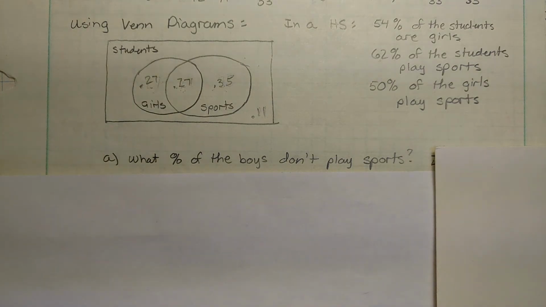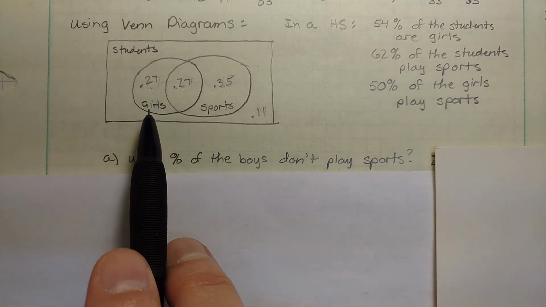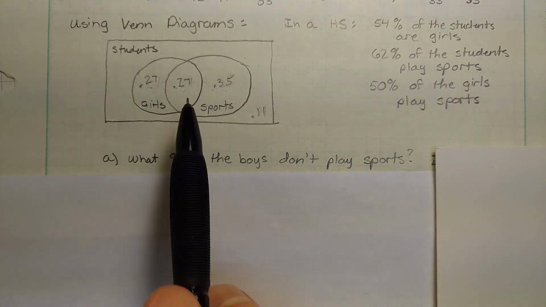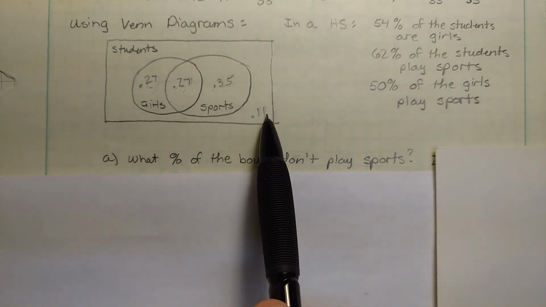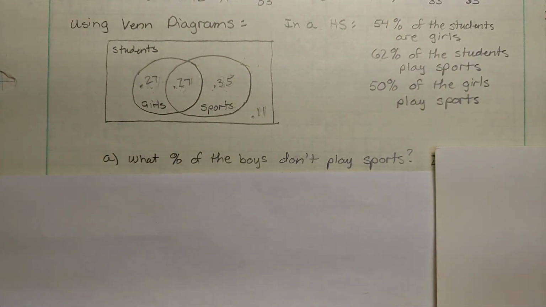So the total category is boys, and the numerator has to be boys that don't play sports. So what I see here is that I've got 0.27 here. Girls are not in the playing sports category, but for the boys to be there, that's this 11 right here. So I could put 0.11 of the boys don't play sports.